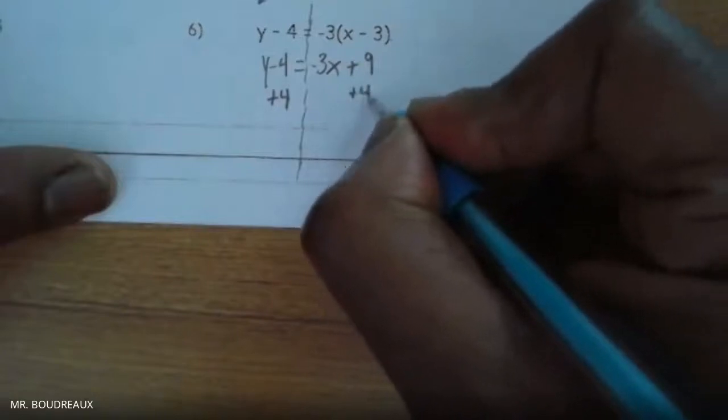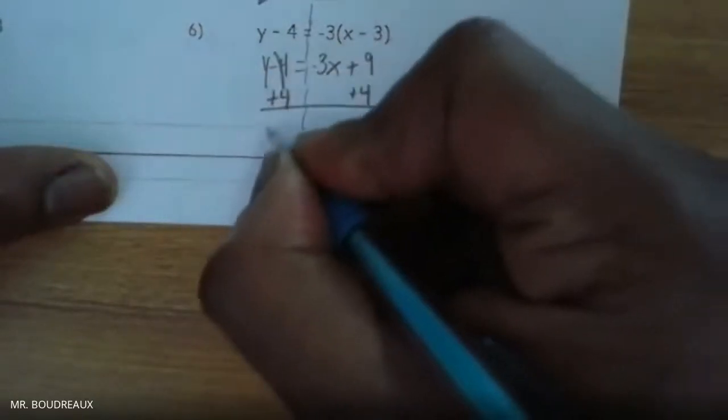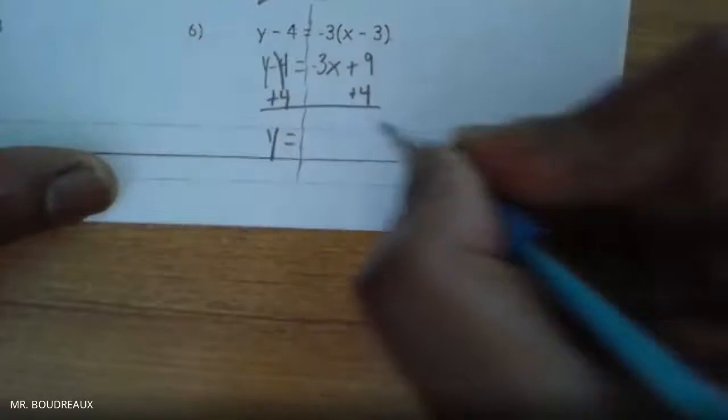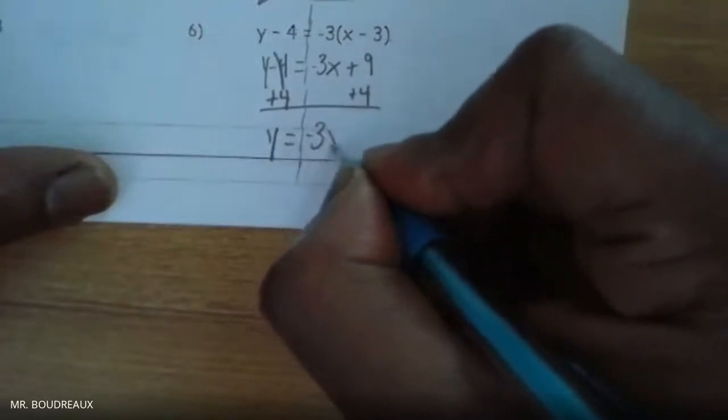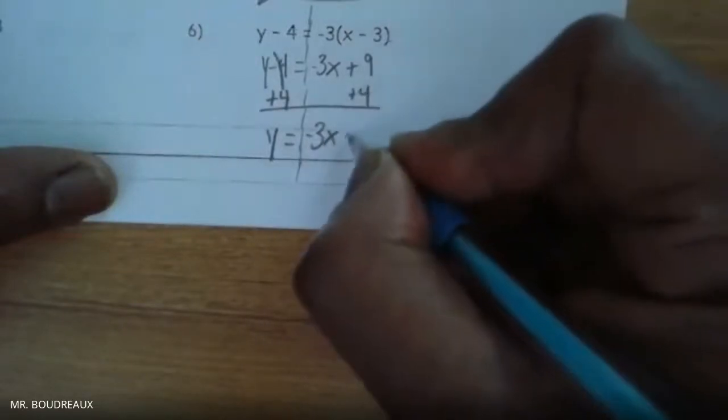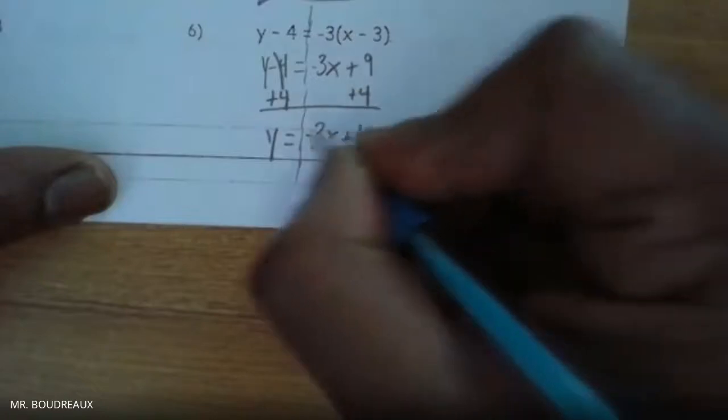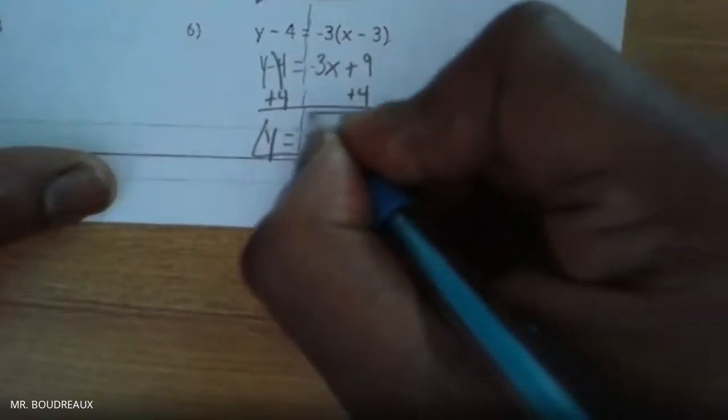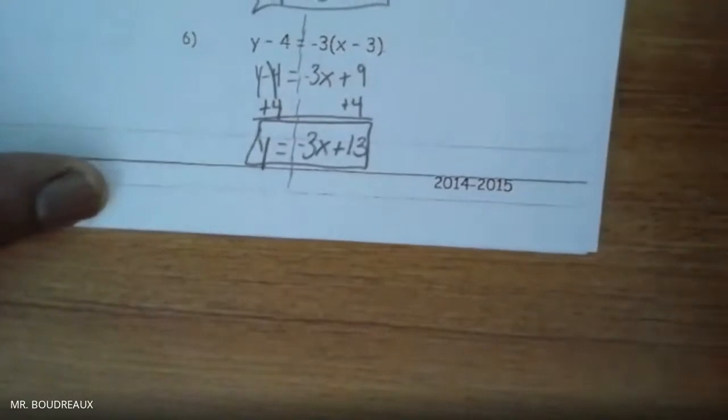Add 4, add 4. And I'm left with y equals, that's my golden goose, negative 3x, 9 plus 4, 13. And there's your equation, y equals mx plus b.